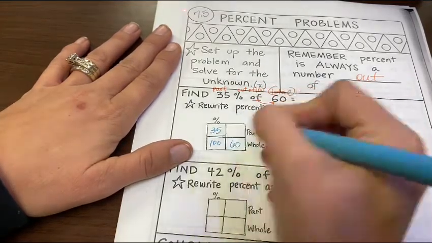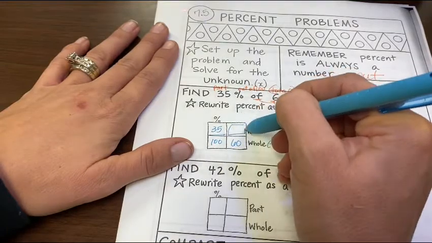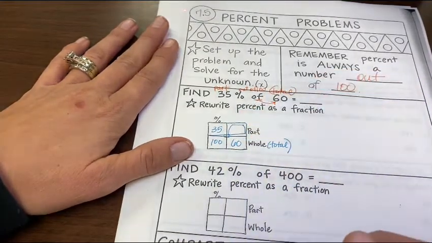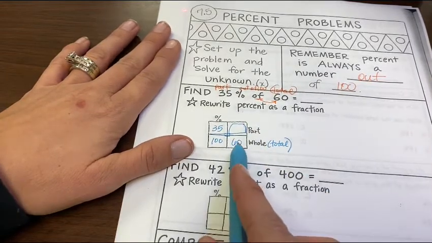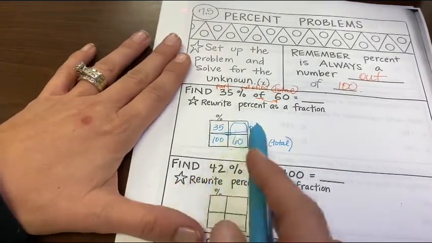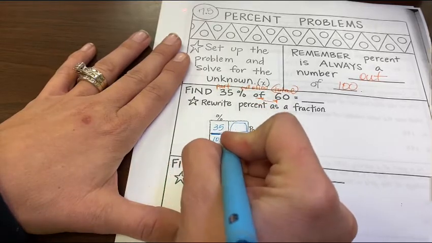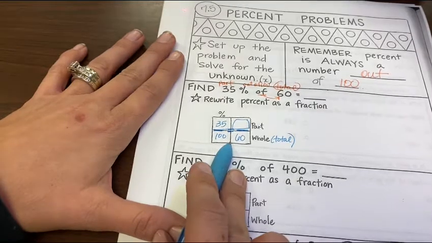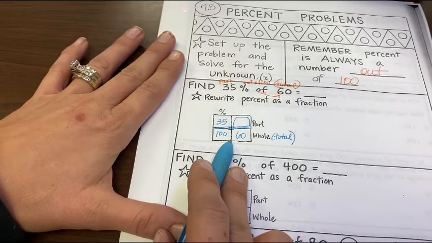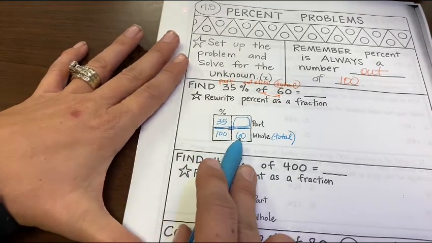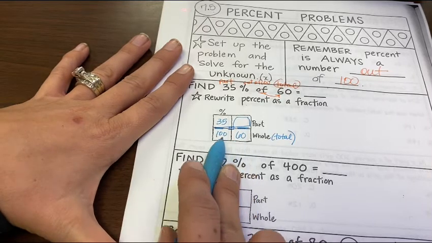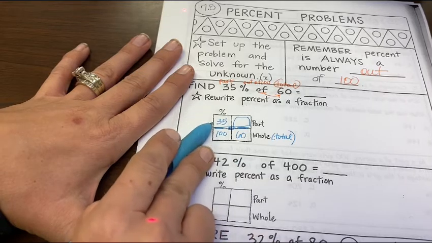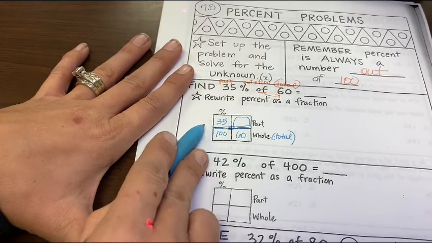So our 60 would go here. So we're going to be finding the part out of 60 that is 35%. So we're finding part of 60. Remember, a percent box is just a proportion. So we have two options. We can try to find an easy way, like 60 times what would be 100. I don't see an easy way here, and I really don't see 35 times something would be 100. I don't see an easy way here.